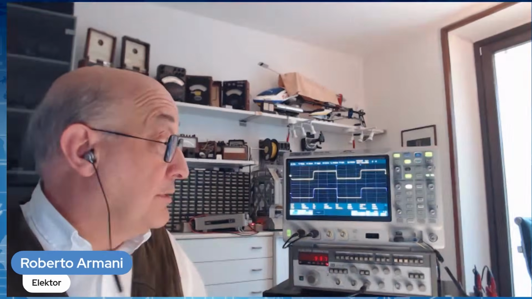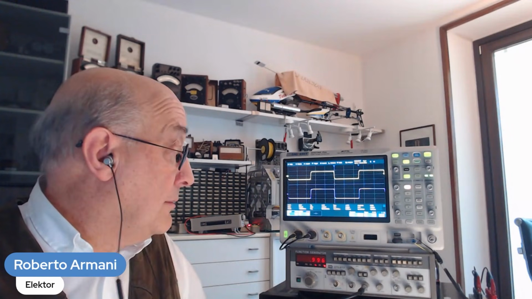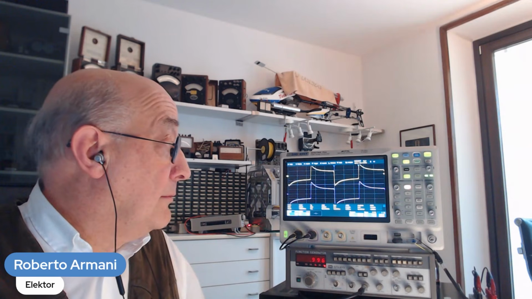Let me show you what happens inserting the tone control and touching the high frequency control in boosting direction. You mean increasing the high frequency response. You see? Yep.